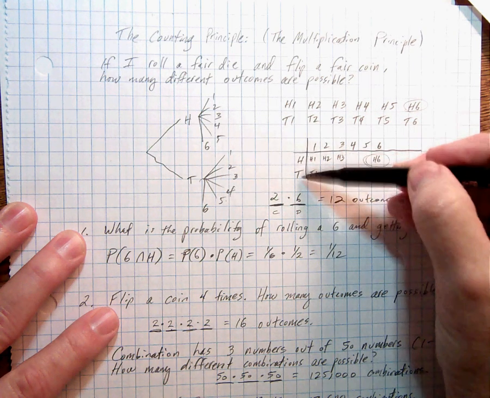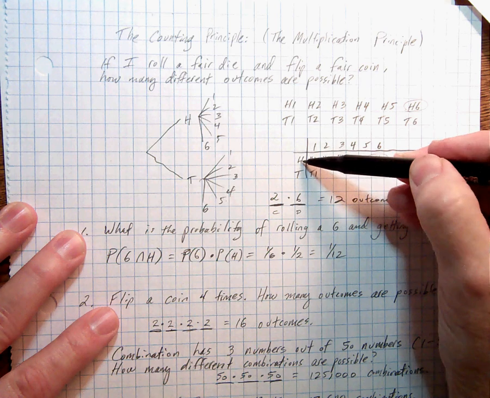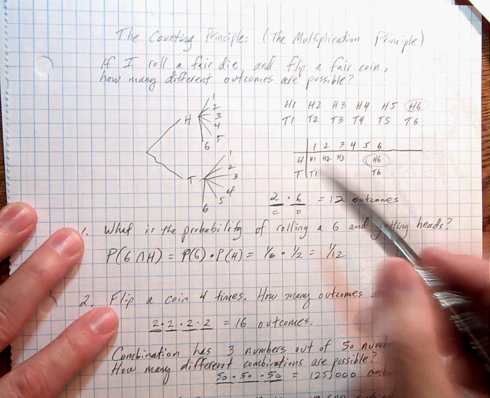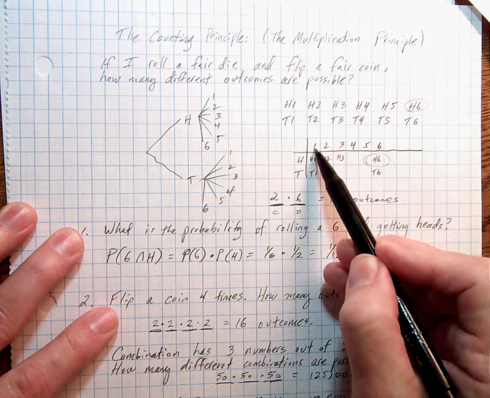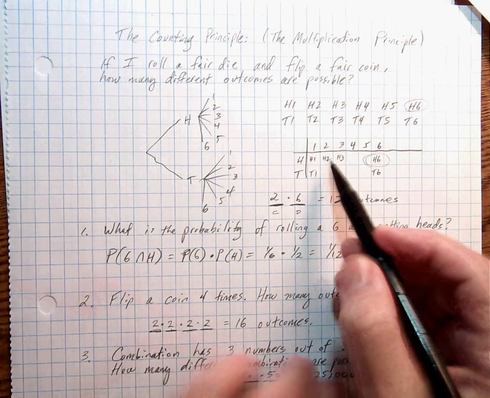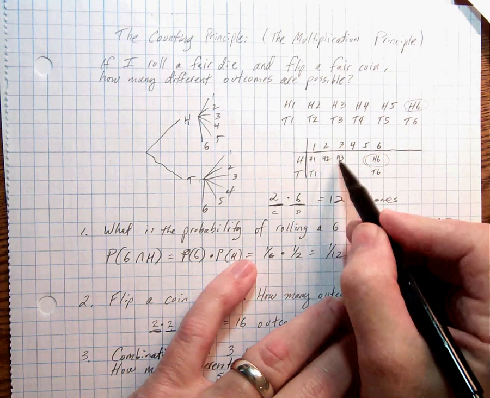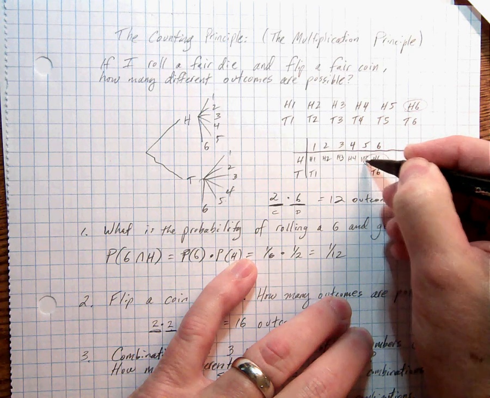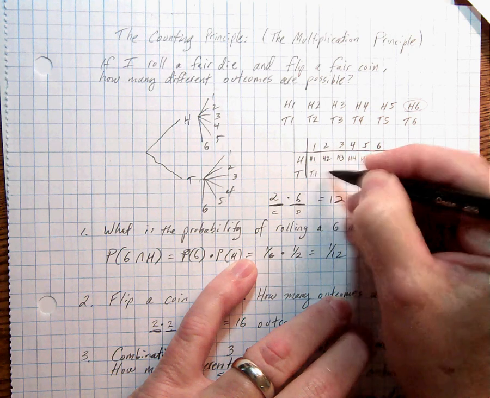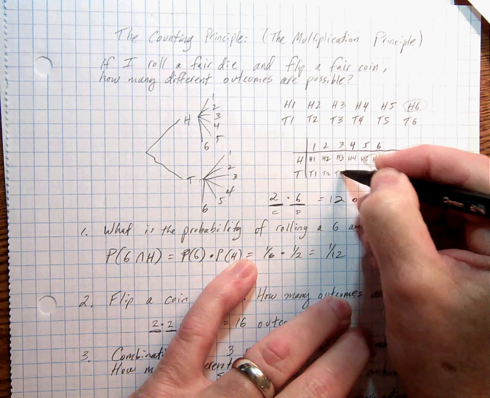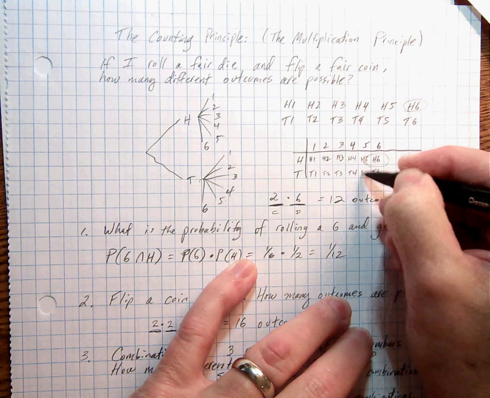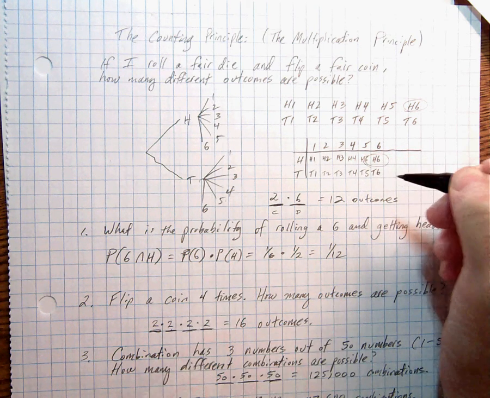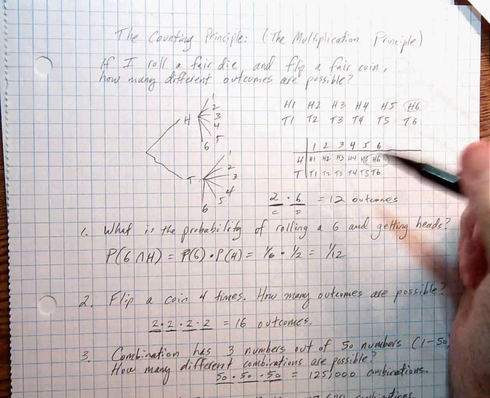Another way is just to make a table. Over here you have the coin flip, heads, tails, and right here you have the outcome of the die, 1 through 6. And then you can get heads 1, heads 2, heads 3, heads 4, heads 5, tails 1, tails 2, tails 3, and so on. All right, so it's a very simple idea.